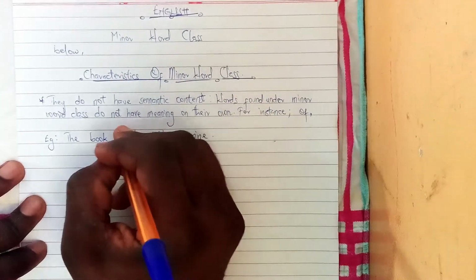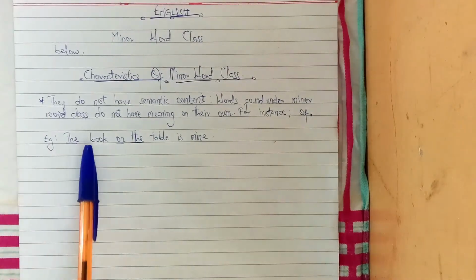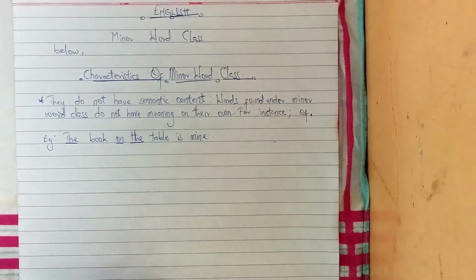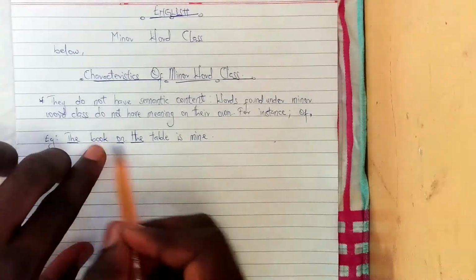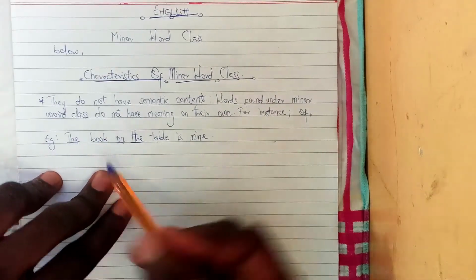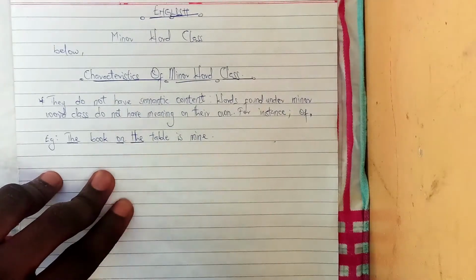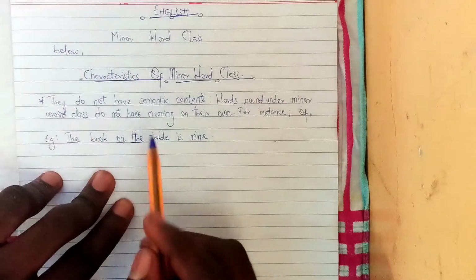So we underline the words on and the. Now the book on the table is mine. It's talking about a particular book on a particular table. And so it means that if there is any book under the table, then that book is not mine. If there is any book on top of the fridge, then that book is not mine.